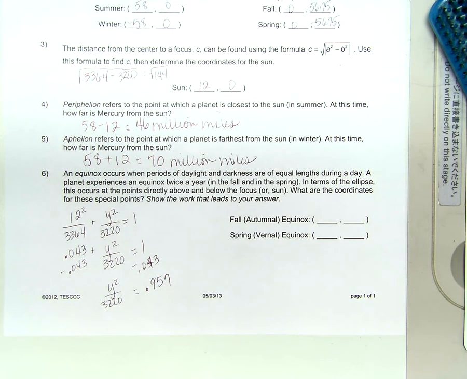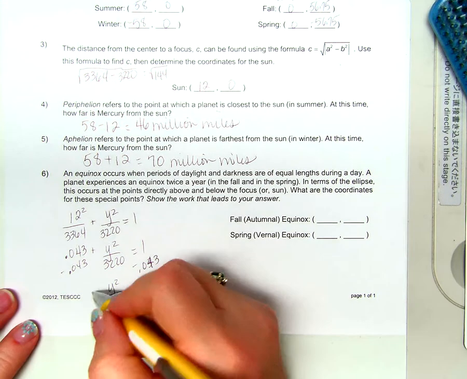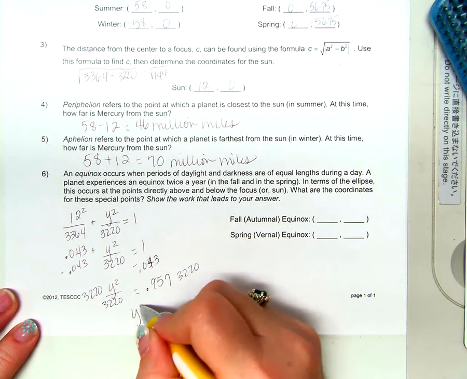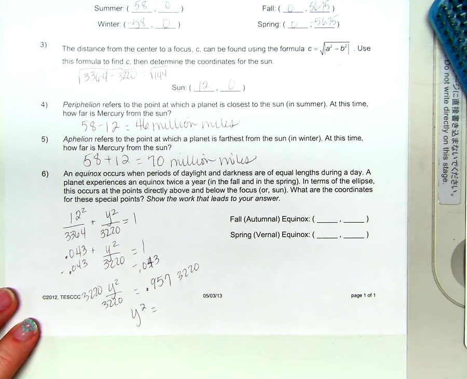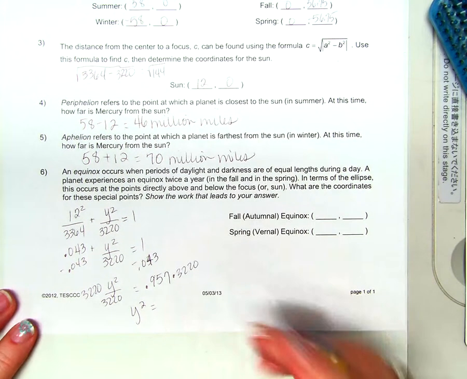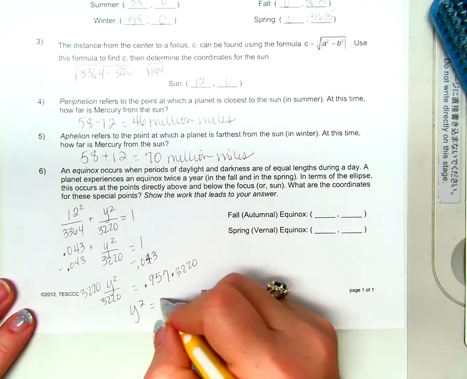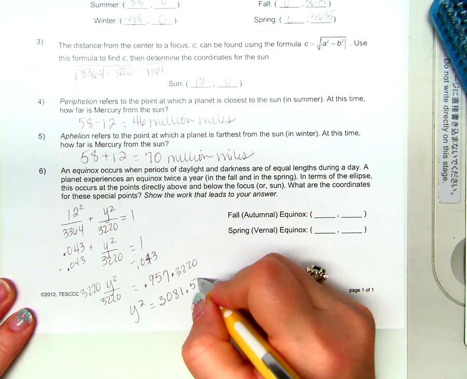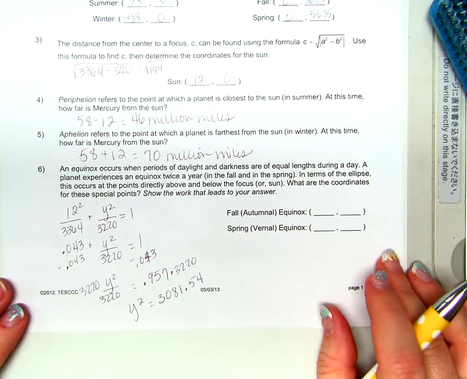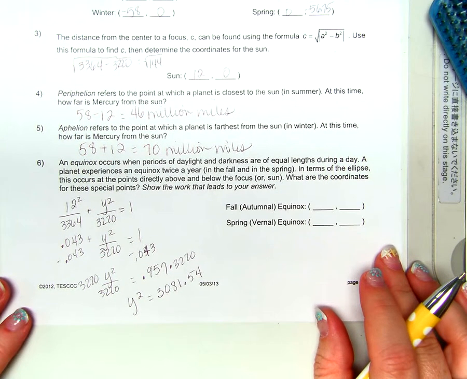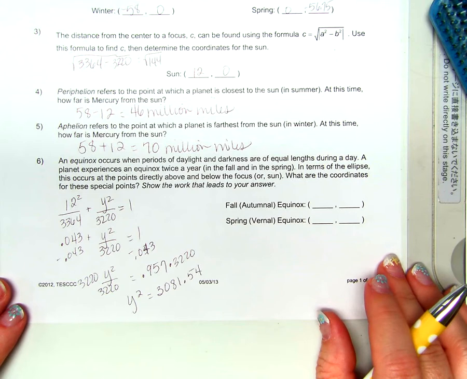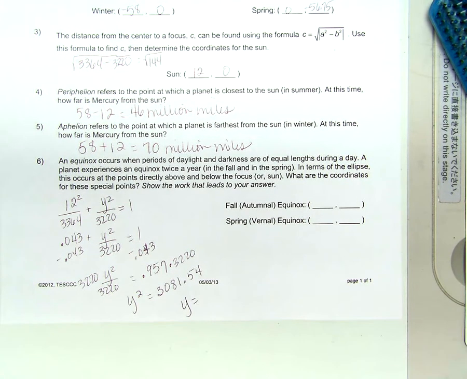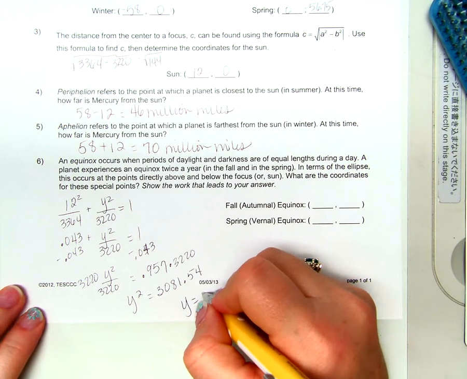And now what? Okay, so multiply each side by 3220. Y squared equals 3081.54. So do I know an answer yet? I have to solve for y, right?